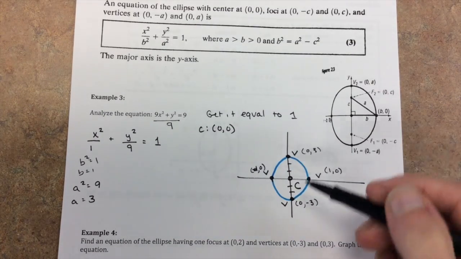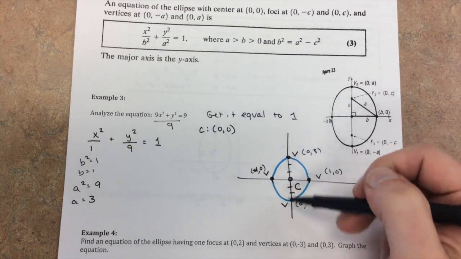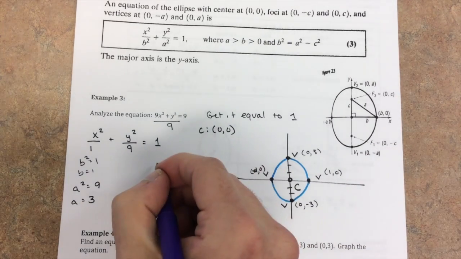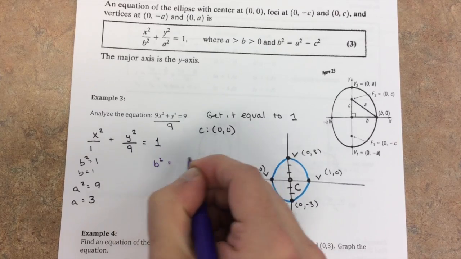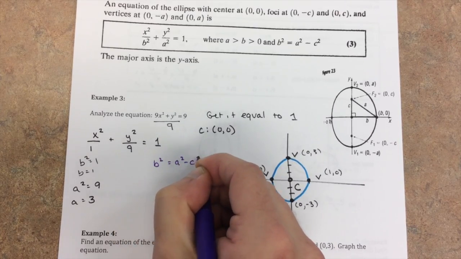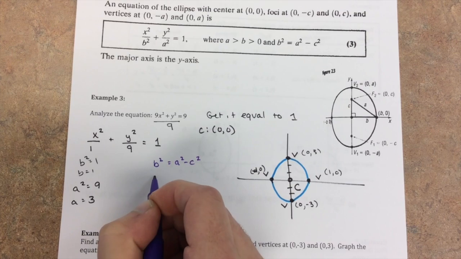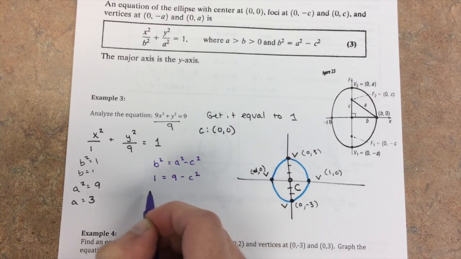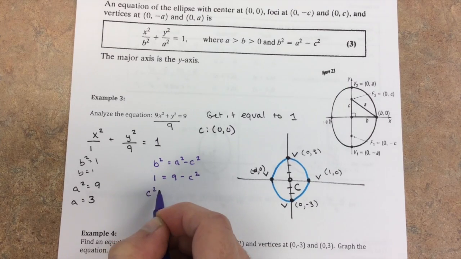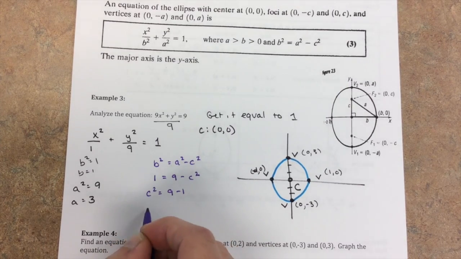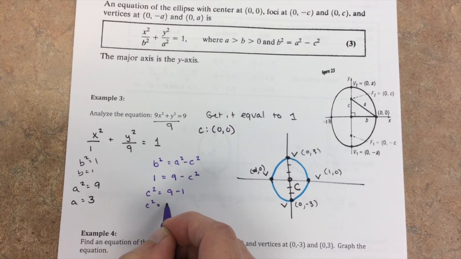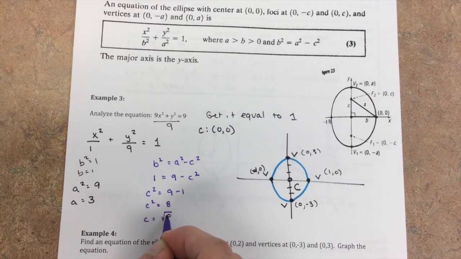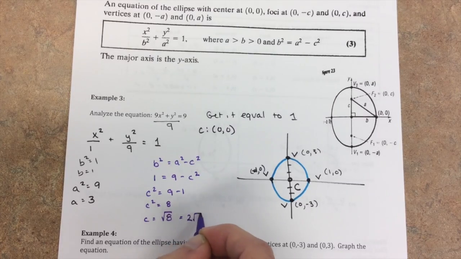Now, where would our foci be? Our foci are along the major axis, so our longer axes. So how do we find that? Well, we have b squared equals a squared minus c squared. So our b squared is 1 equals 9 minus c squared. So we could flip these two. So c squared equals 9 minus 1. So c squared equals 8, or c equals the square root of 8, which is 2 square root of 2.